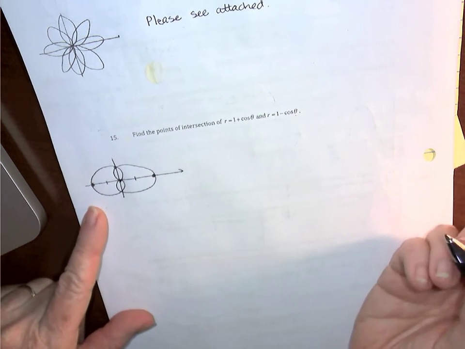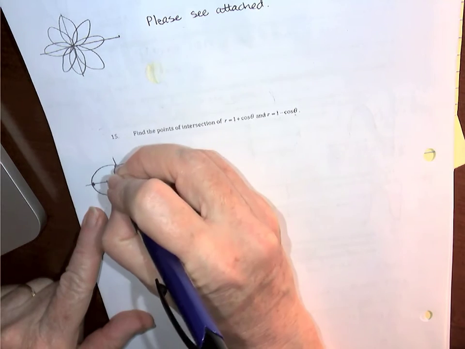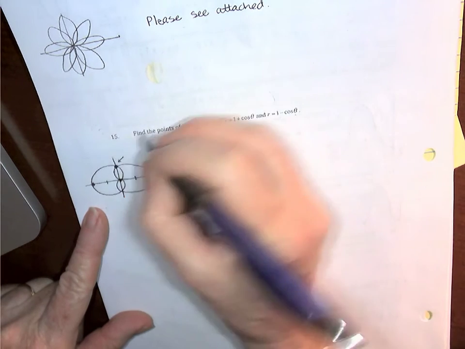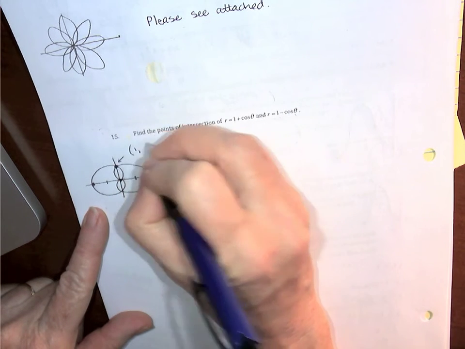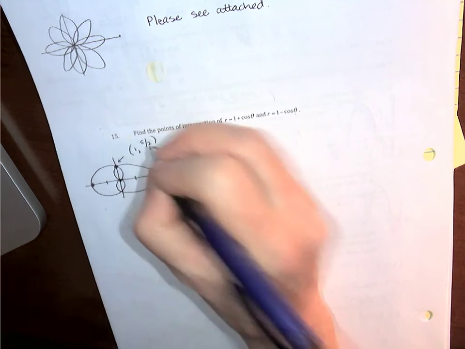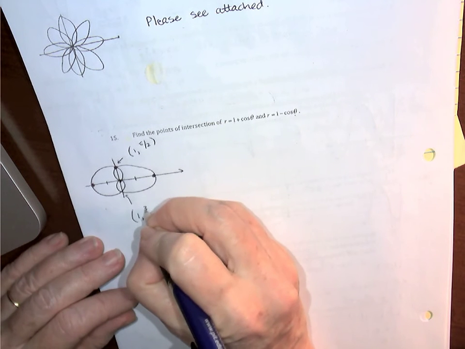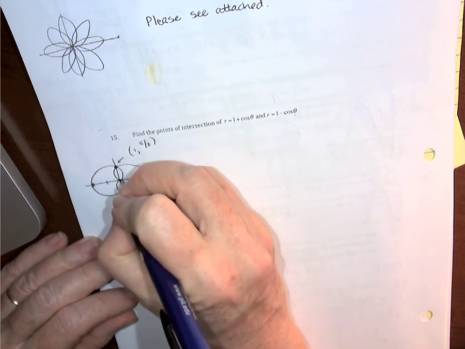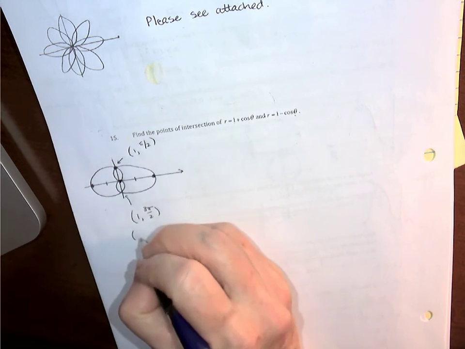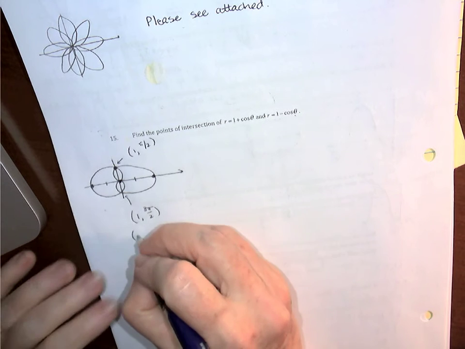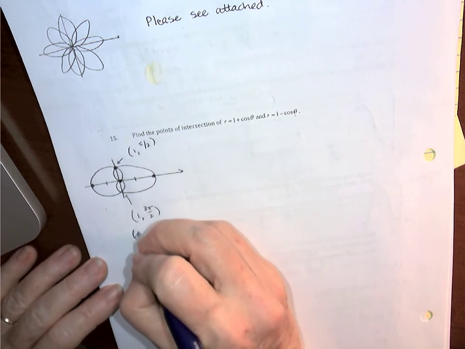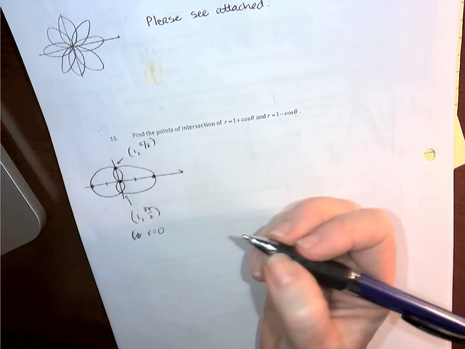So I can certainly look at the points of intersection. It looks as though I have a point of intersection over here at, let's see, r is definitely 1, and our angle is pi over 2. And down here, r is definitely 1, and our angle is 3 pi over 2. And certainly we have another point of intersection when r is equal to 0, right? And I don't know what the angle is there, so I'm just going to write r is equal to 0. And in fact, theta could be anything.